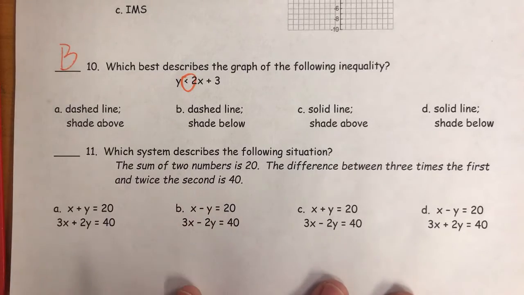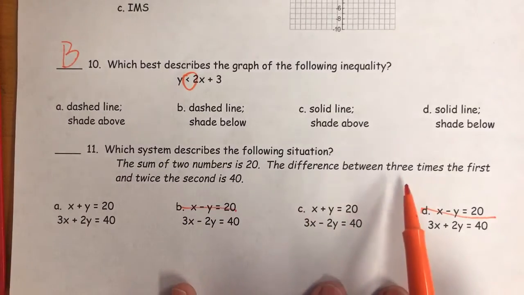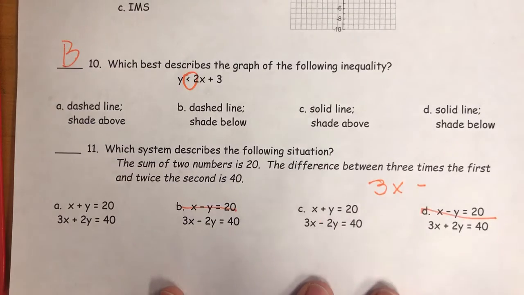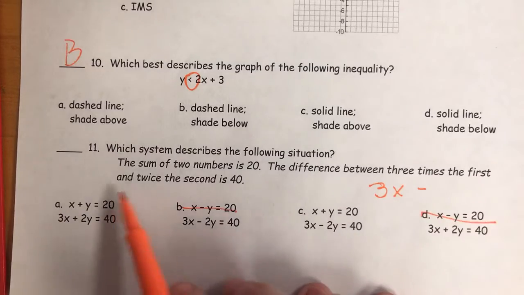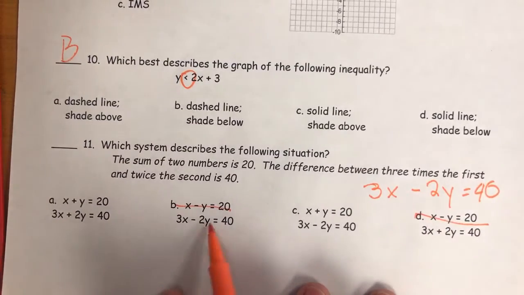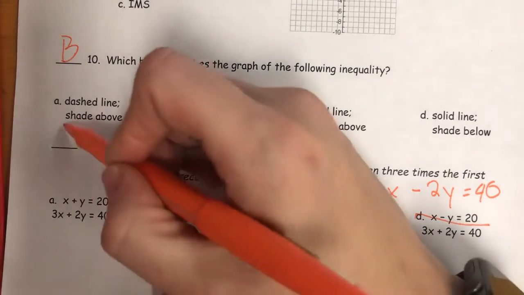The sum of two numbers is 20, so that's going to be our x plus y equals 20, so not B, not D. And then the difference is subtraction, so difference is going to be 3 times the first number and twice the second number is 40. So for our second equation, we need a 3x minus 2y equals 40, so we'll pick C.